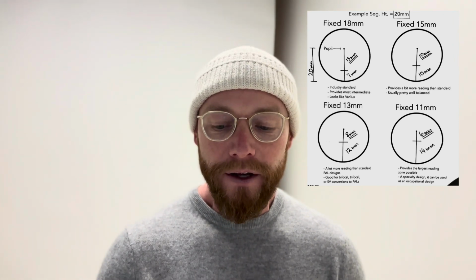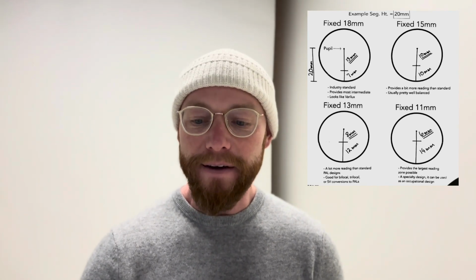So the first design in a progressive lens, fixed 18, is kind of the industry standard. And this provides the most intermediate, so it's kind of built for our digital world with a very wide intermediate, which would be your computer distance or conversation distance. And it's going to be more the industry standard. Then you have the fixed 15, which is a bit more reading than your standard. So if you are a person who wants a little bit more room in your reading, then we're going to change that to a fixed 15.